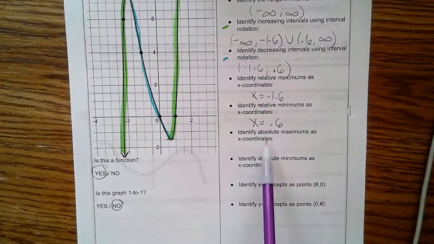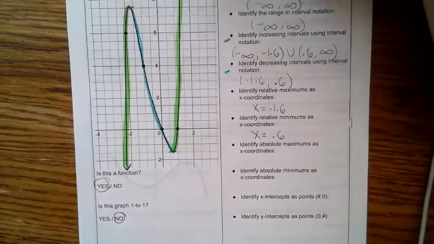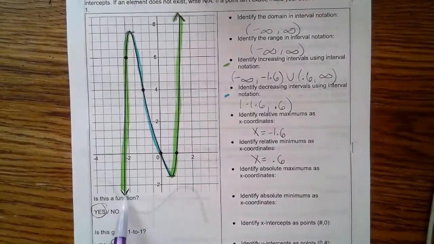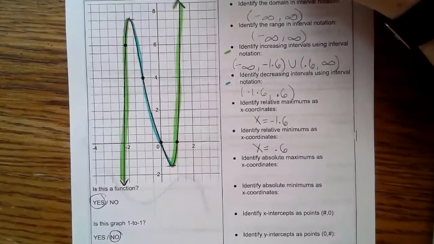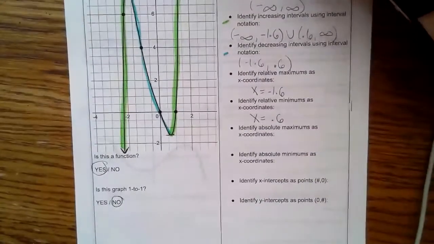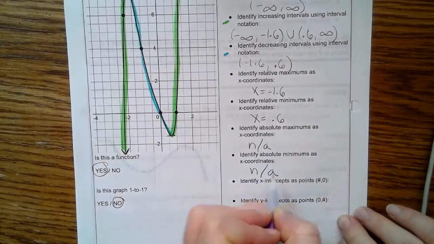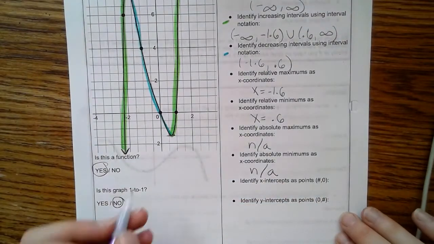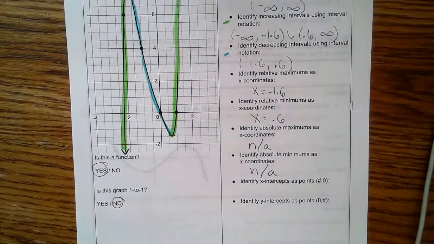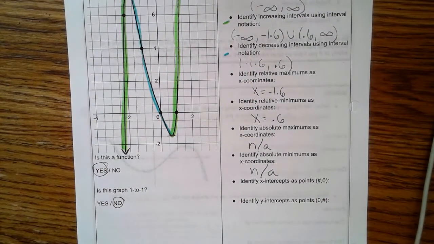Identify absolute maximums. When you have your graph with arrows going to infinity, there is no absolute maximum or absolute minimum. So we don't have to answer these questions. It's not applicable because it goes on forever. Infinity isn't a number. We can't label it.